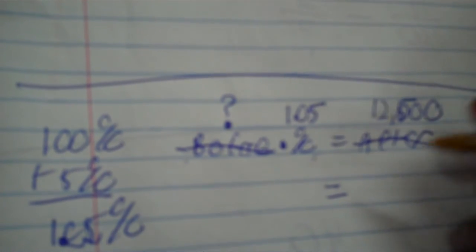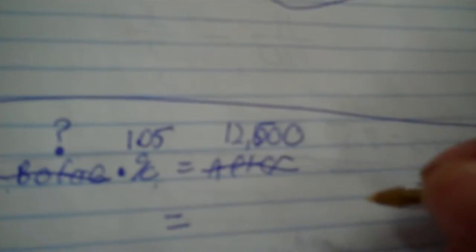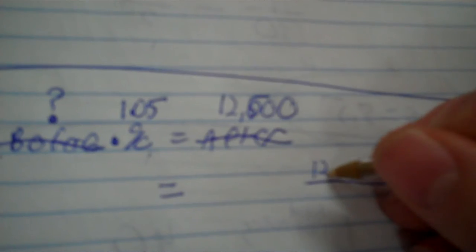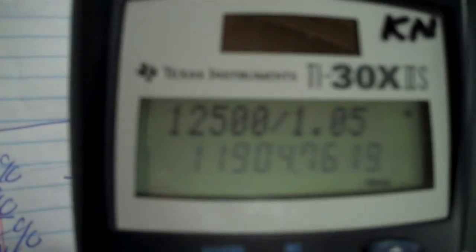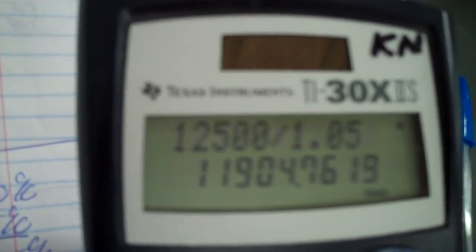Okay, now, unlike on the other side where we just times and had the answer, we can't times because we don't know what the question mark is. Okay? So you're going to divide. When you divide, you need to take 12,500. The percent goes on the bottom when you divide. That gives it to you. So instead of multiplying, you're going to divide. Make sure you put the percent on the bottom or you get an answer that's whacked out. Okay, 11,905. You don't want to put a decimal because it's people, so only a whole number would make sense.